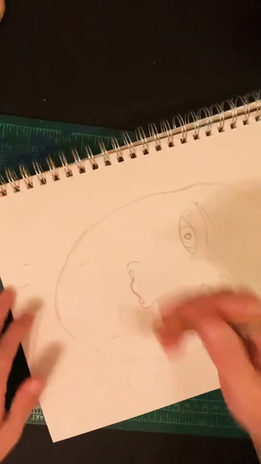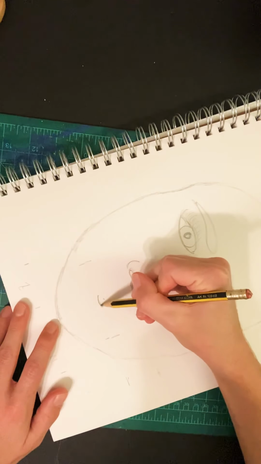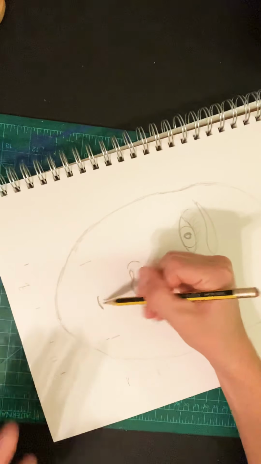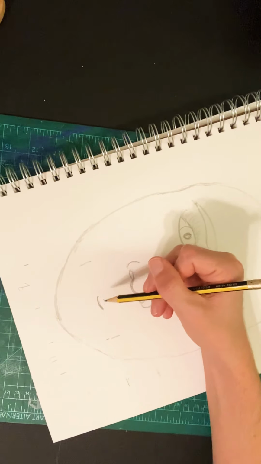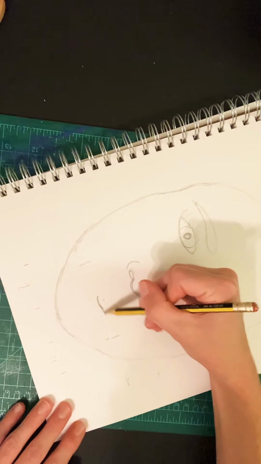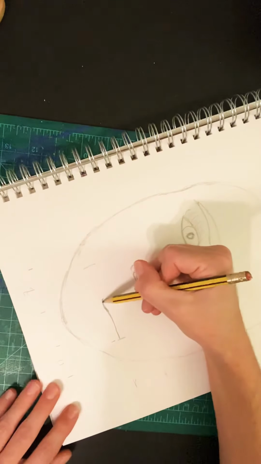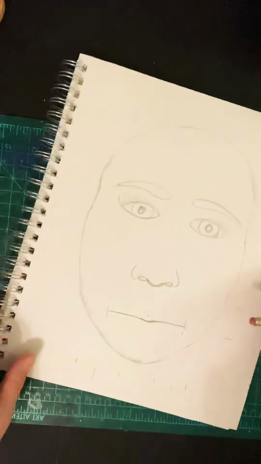For the mouth, most people will have some sort of bump in the top lip, and I'm actually drawing the line that's in between the lips right now, not the top. I just wanted to mention that when you're drawing the lines connecting the facial features, you want to make sure that you're placing them correctly.